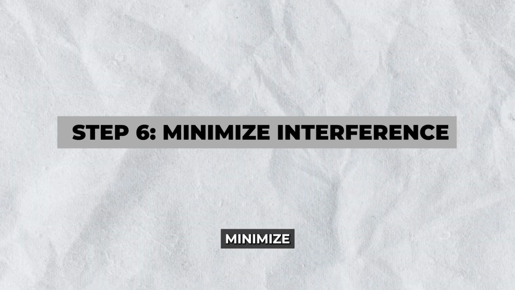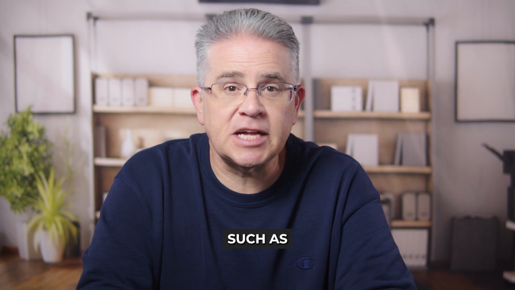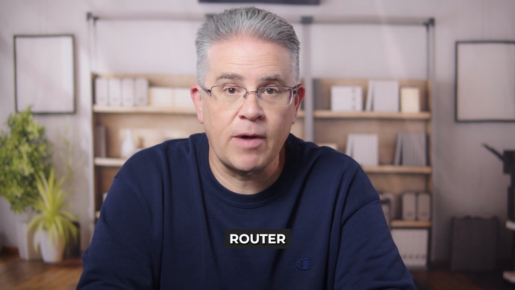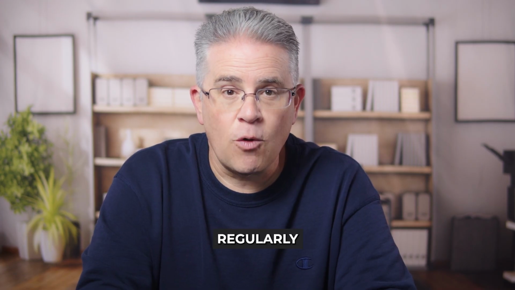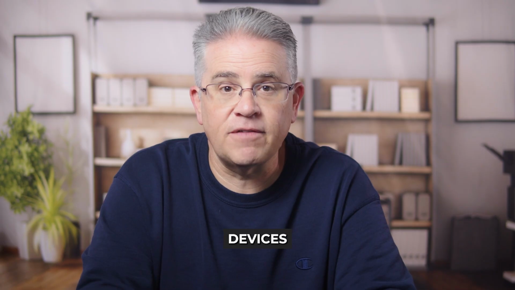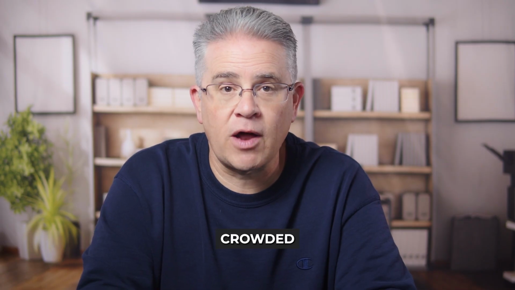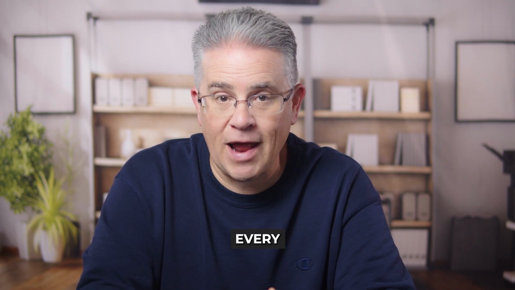Step 6. Minimize interference. Devices such as microwave ovens, cordless phones, and Bluetooth devices can cause Wi-Fi interference. Keep such electronics away from your TP-Link router to reduce signal disruption. Regularly auditing your connected devices can also help. An overly crowded network can slow down speeds for everyone connected.